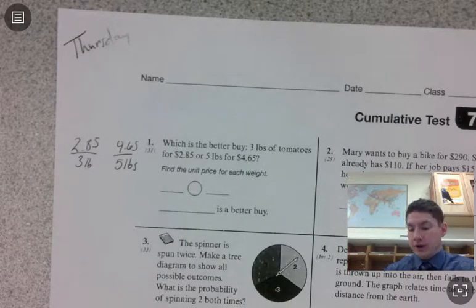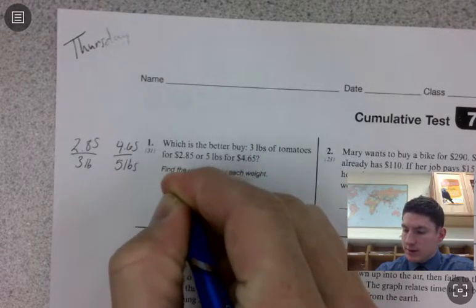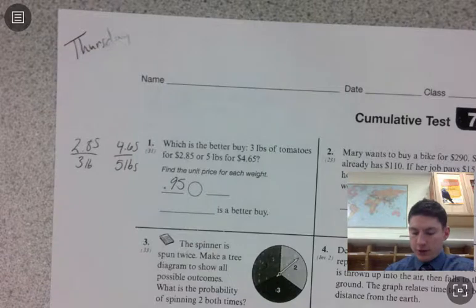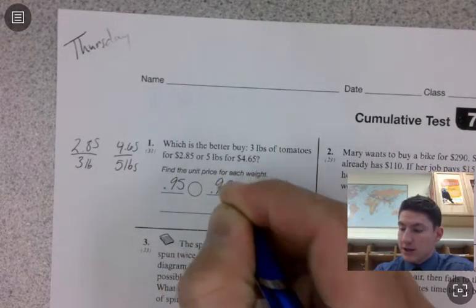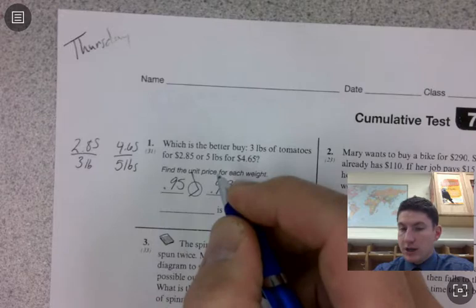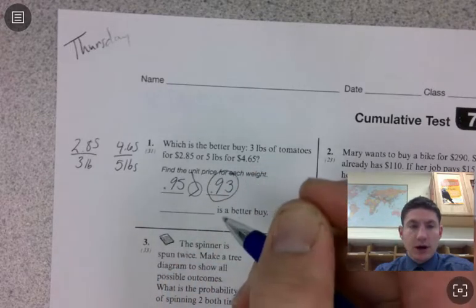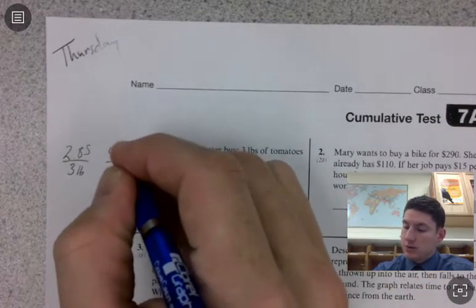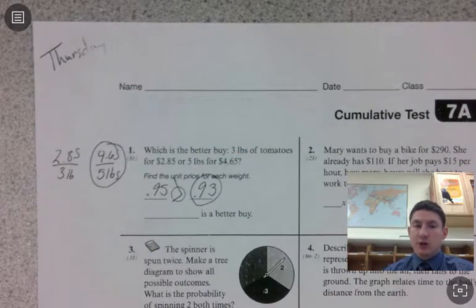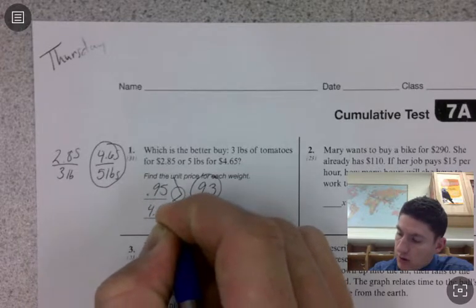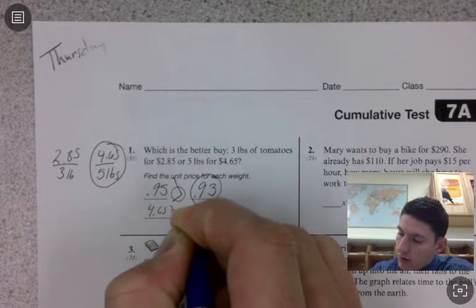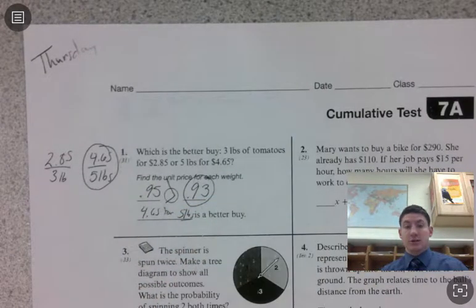So I set up my two division problems here, and then I'm going to make the division happen between each of those. 285 divided by 3 is 95 cents a pound, and then 465 divided by 5 is 93 cents a pound. Therefore, this one is larger, meaning that the cheaper one is the better buy. So 5 pounds at 465 is the better buy. I could write that out and spell it like this: 465 for 5 lbs, 5 pounds is the better purchase.